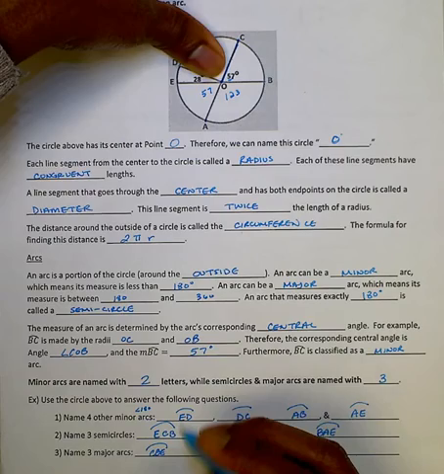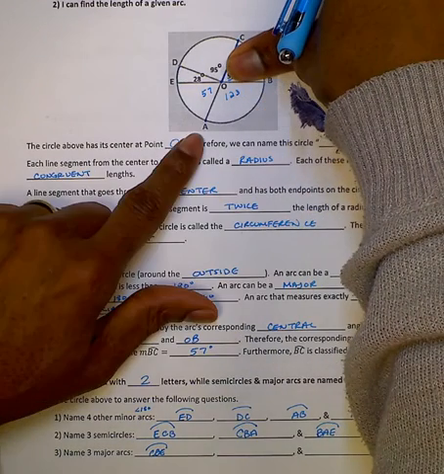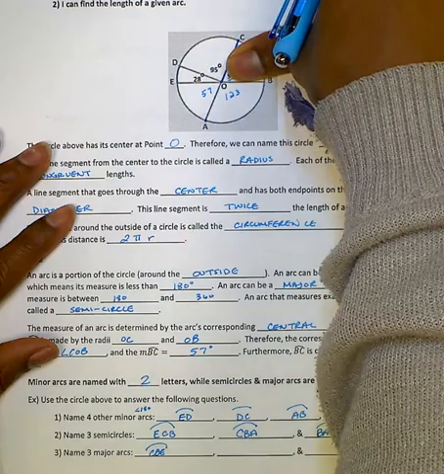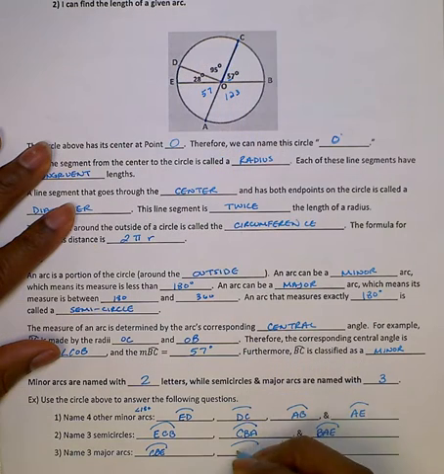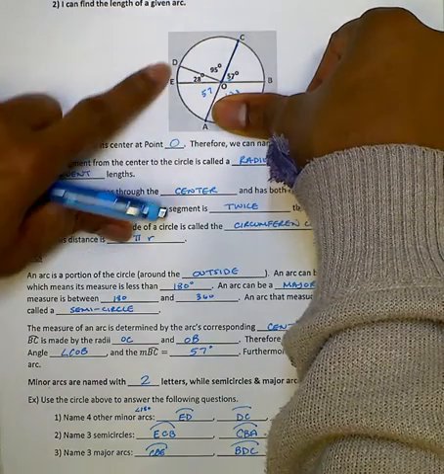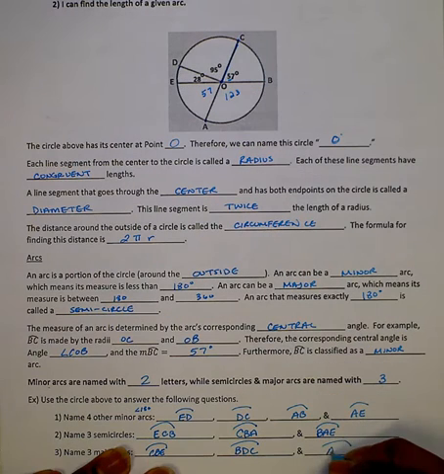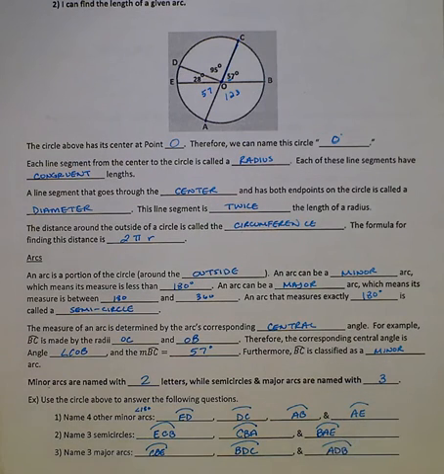Okay, another major arc would be BAC or BDC. One of those would work. Another major arc, ADB. Arc ADB. Okay, so that's just how we name them. Major thing, big point, big picture: minor arcs use 2 letters. Major arcs and semicircles use 3.